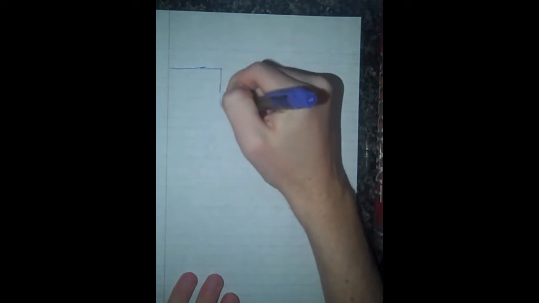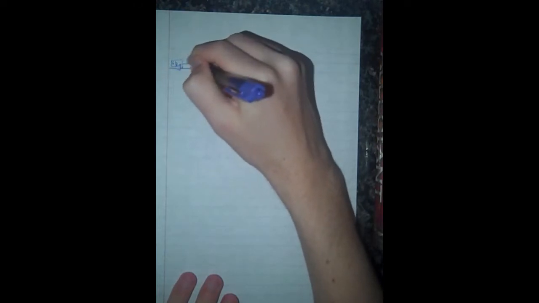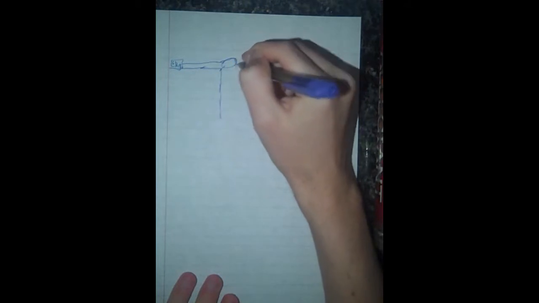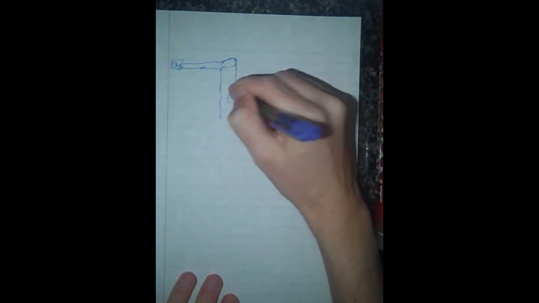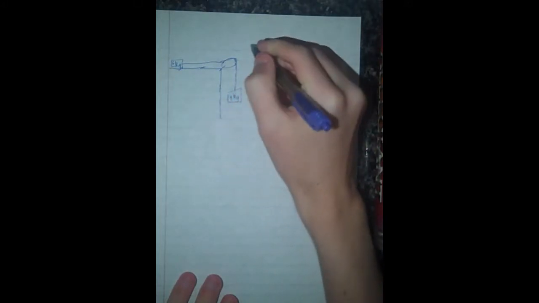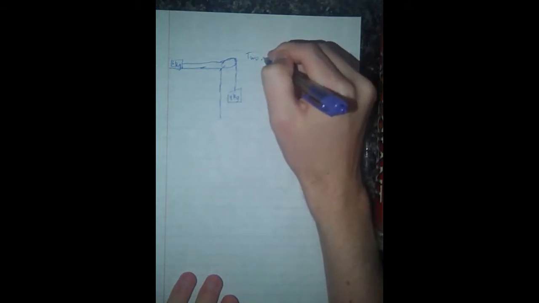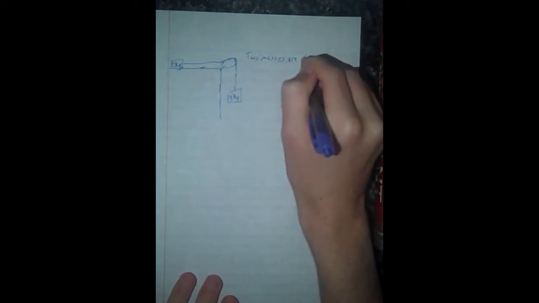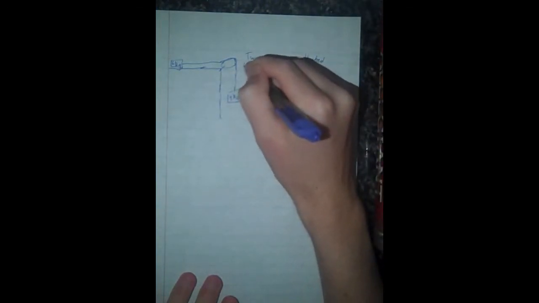So for the second example, we'll do a pulley system that's in equilibrium. So we have a block on the table, a string, there's a pulley, the string goes around the corner of the table, and then we have another block hanging from the table. So this pulley system is going to be in equilibrium, which means that the sum of the forces on each of the objects in the system is going to be equal to 0.